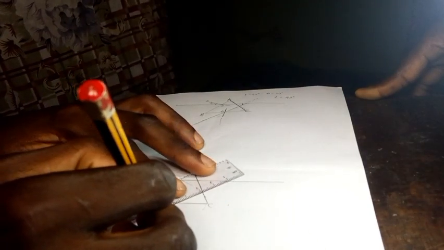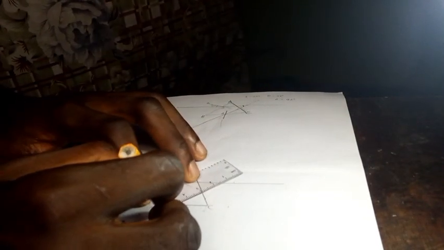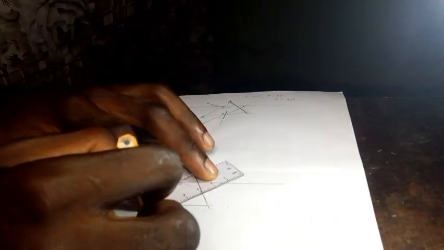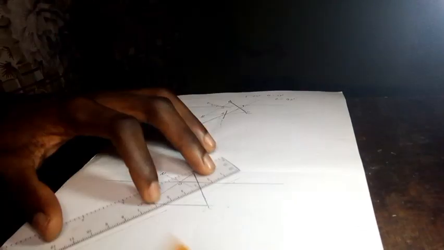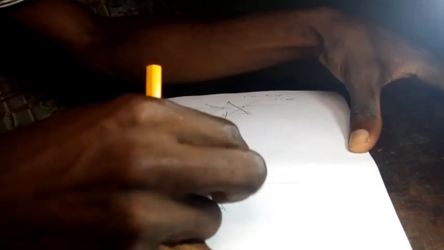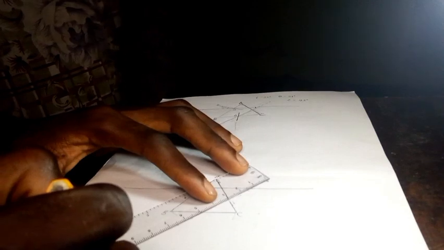So I'm trying to join these points. It goes straight this way. So let it go straight this way. Okay, I've done that. This is supposed to be a broken line to show that it comes from the image. So this goes this way. Then from here I have a broken line.